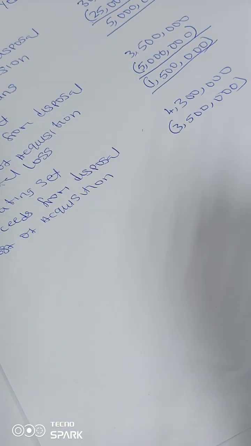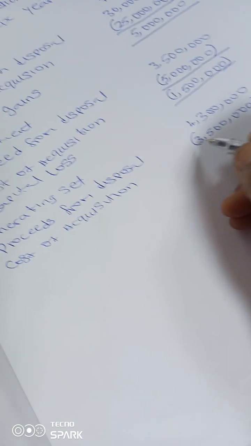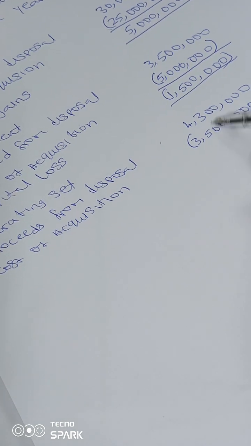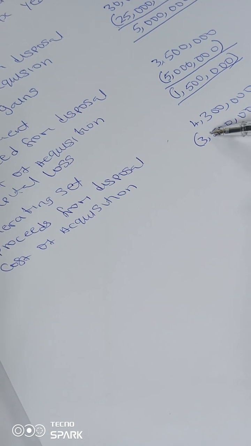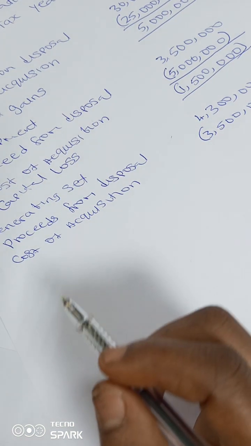This is accounting. If you were in mathematics, you would put a minus. But this is accounting, and it's a bracket we use here. Okay, so you can see already, this one is less and this one is greater. So it's going to be a positive one, which is a capital gain. There is going to be a gain here, so you have to write it.